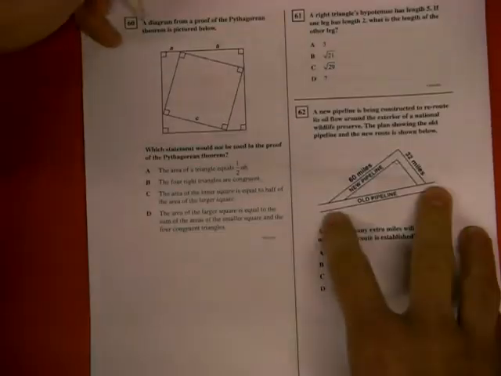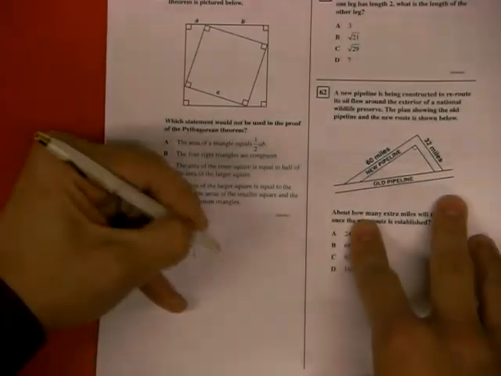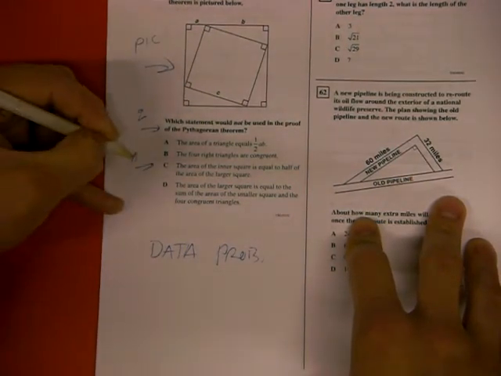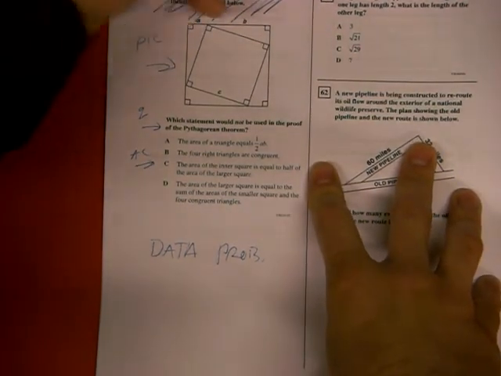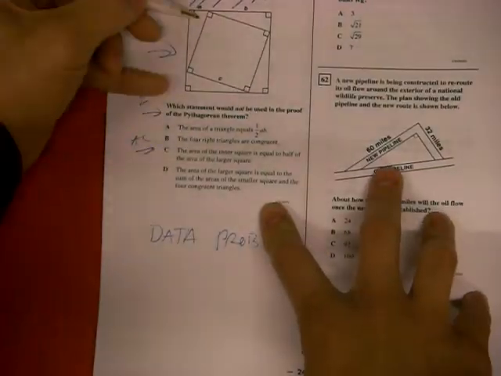A proof problem like this is a data problem. Sorry, not a proof problem. They do mention proofs here. A data problem has a picture, a question, the answer candidates, and an introduction that you can almost always, like 99% of the time, ignore. So I jump straight to here.